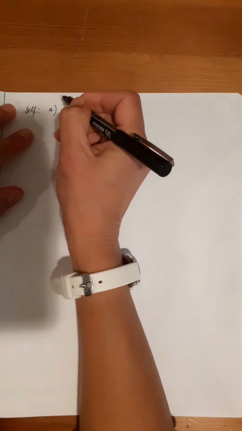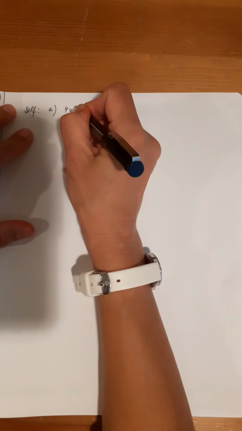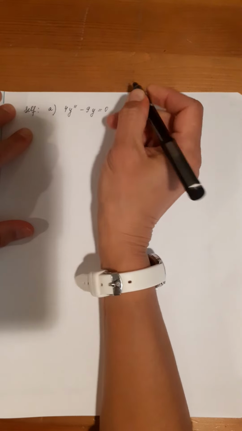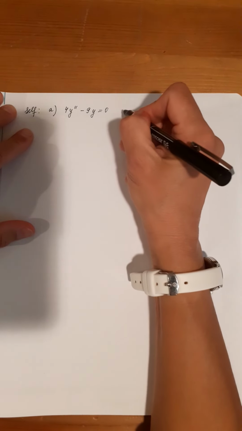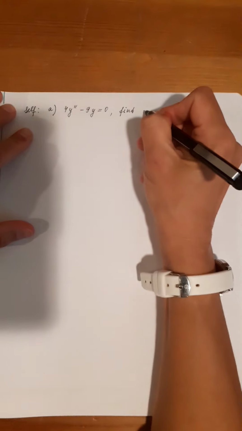Problem A. Well, I'm going to ask something simple. Second derivative of y minus 9y equals 0. And here I'm asking you to find the general solution. So undetermined constants.